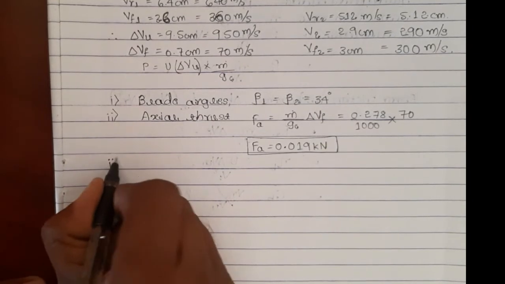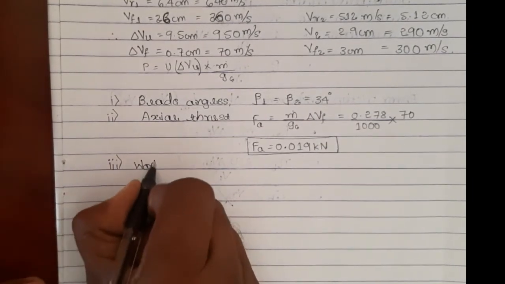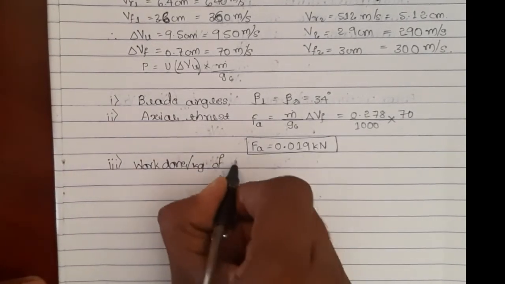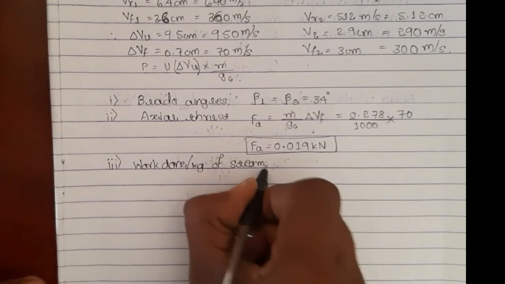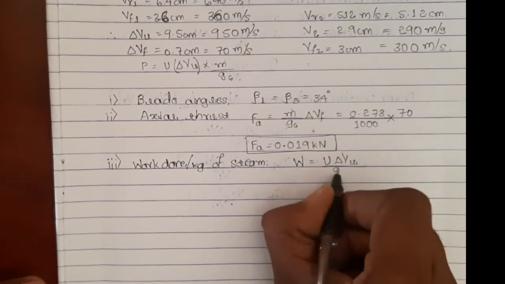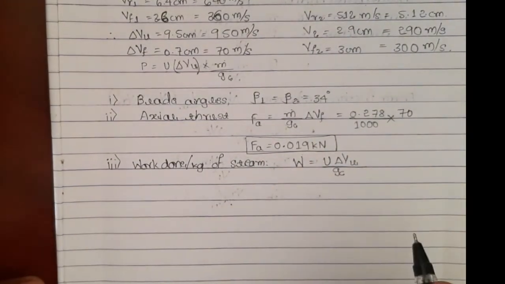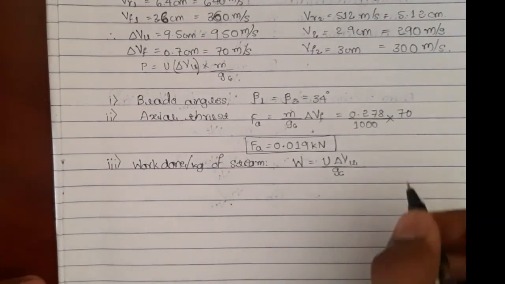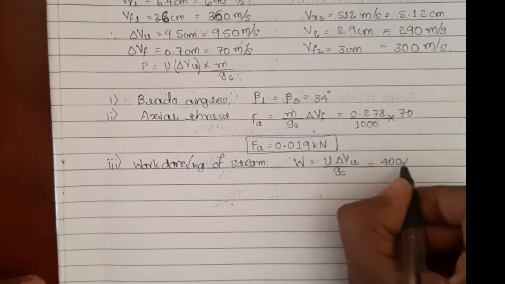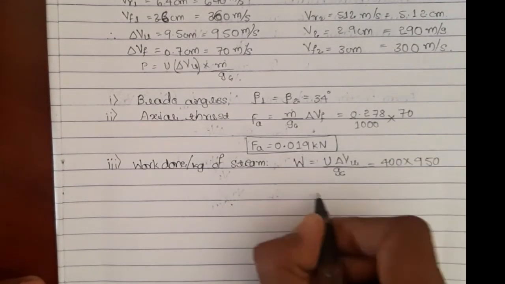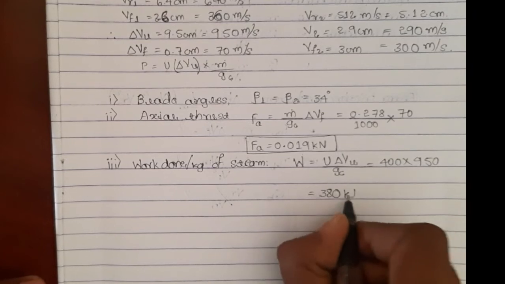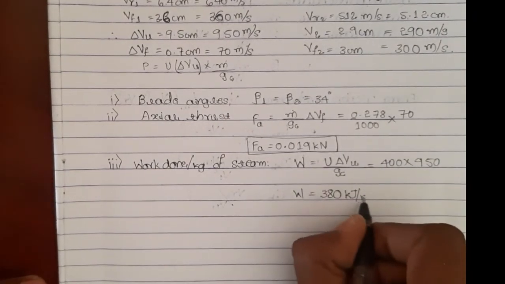The third thing that they are asking is work done per kg of steam, which is basically the Euler's formula, right? So what is the formula for that? It is W is equal to U into delta Vu by gc, or we can also write U into delta Vu. So that is 400 into 950. So that becomes 380 kilojoule per kg.